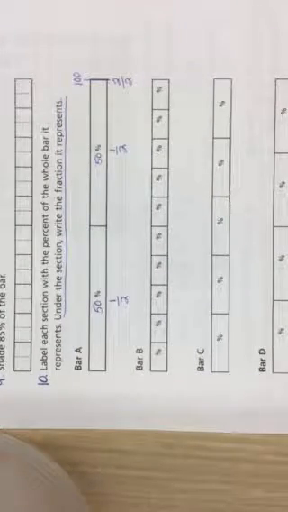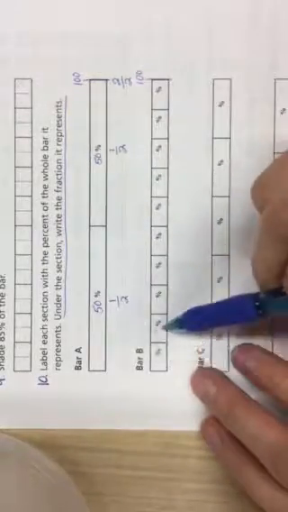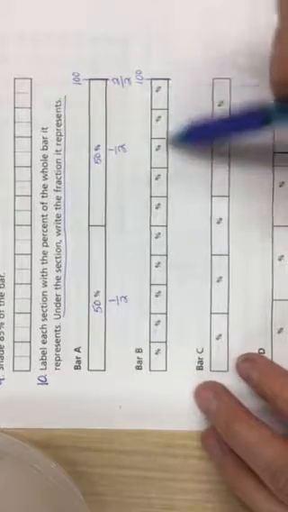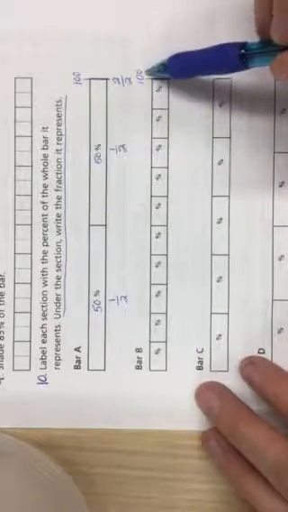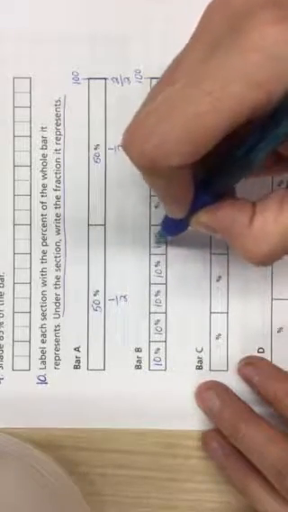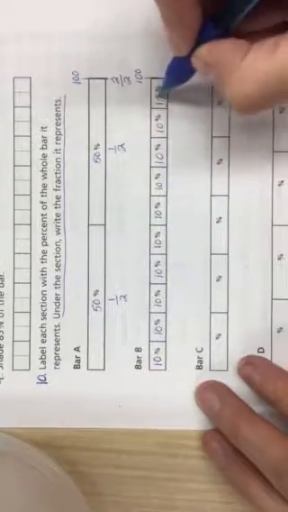Come on down here to bar B. Now this time, if this is out of 100, I've got 1, 2, 3, 4, 5, 6, 7, 8, 9, 10. So 100 broken into 10 sections. Each one of these sections should be 10. Now for the fraction portion of this, if this is 10, then one whole would be 10 out of 10.